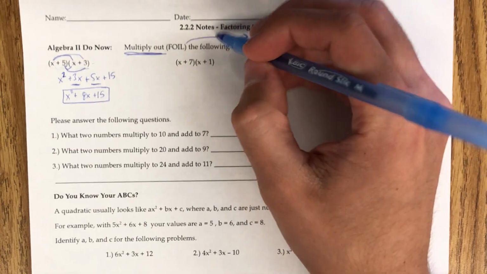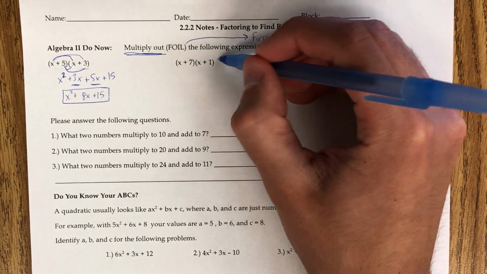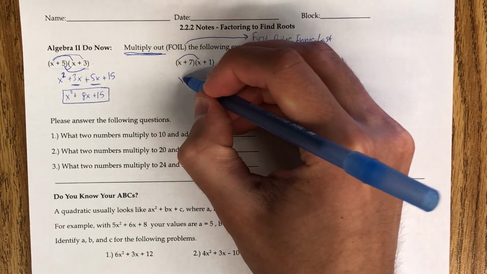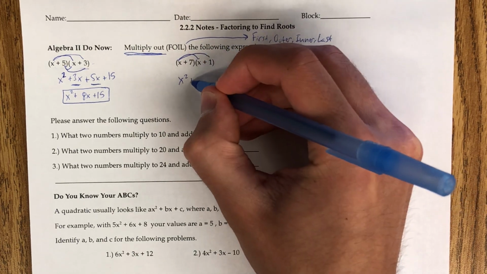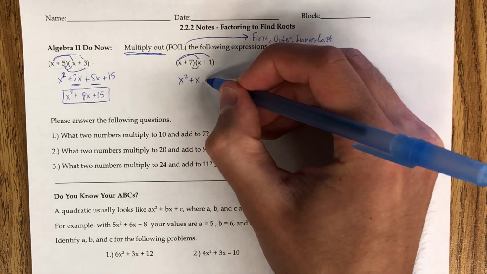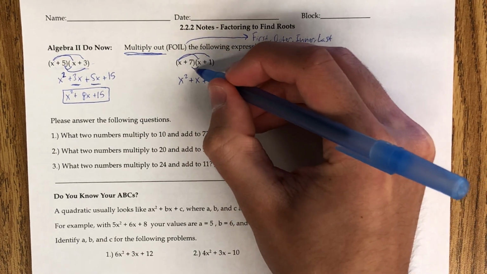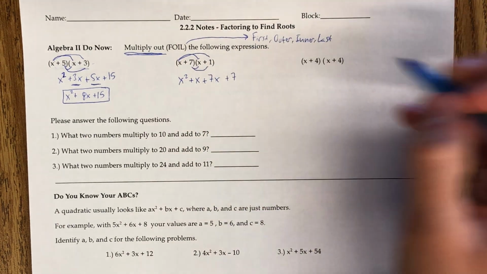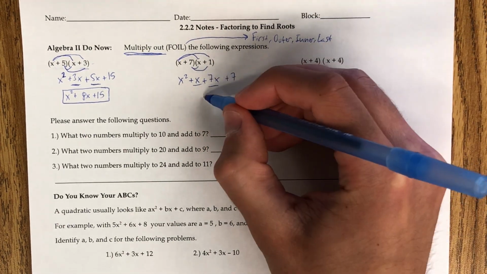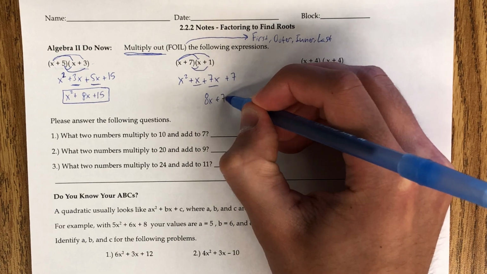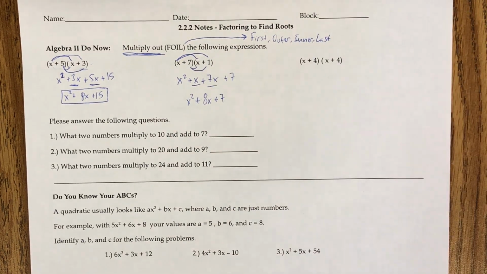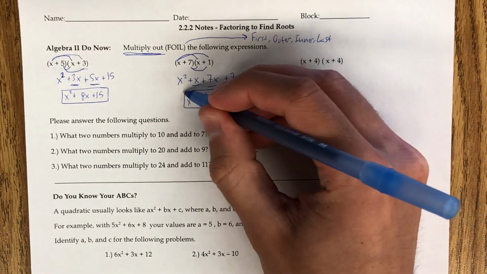Okay. Here, take everything from the first, multiply by everything from the second. So x times x is x squared. X times 1 is 1x, or just x. 7 times x is 7x. And 7 times 1 is 7. Combine like terms, x plus 7x is 8x. So we get x squared plus 8x plus 7.